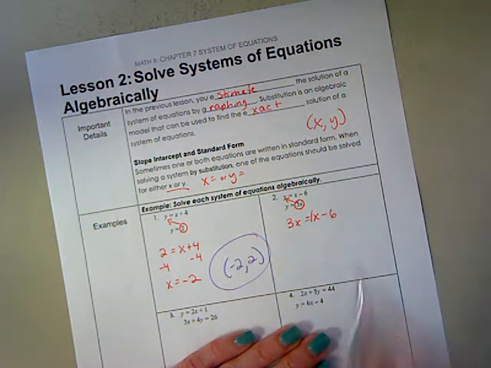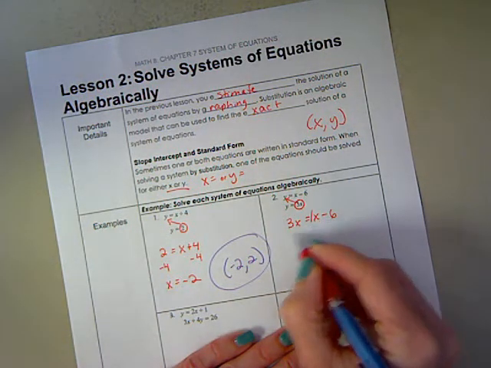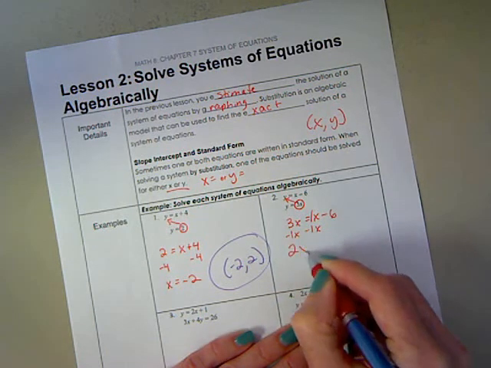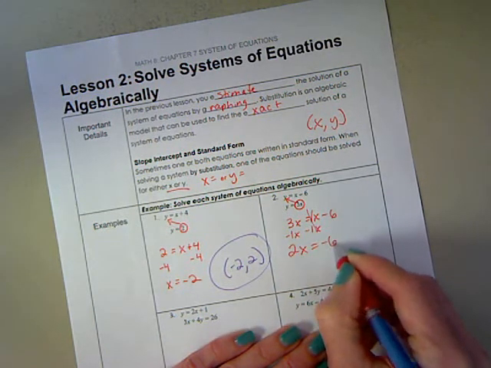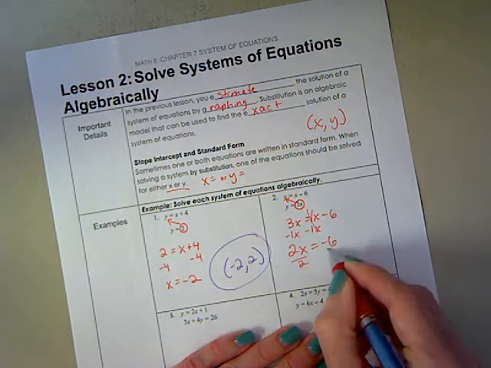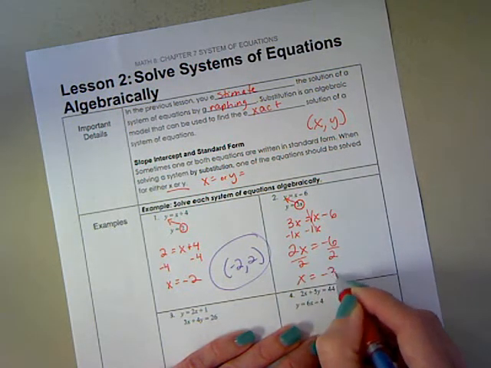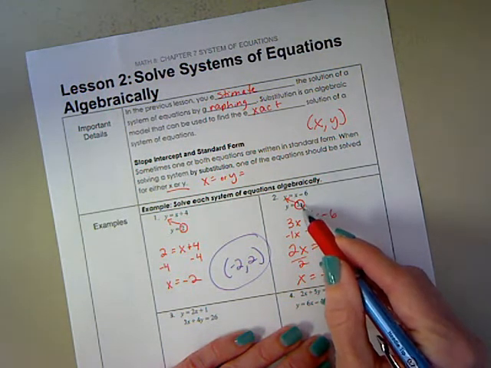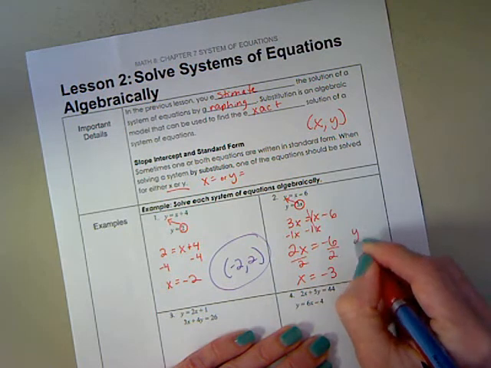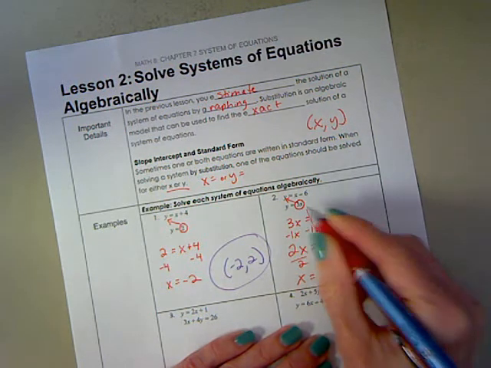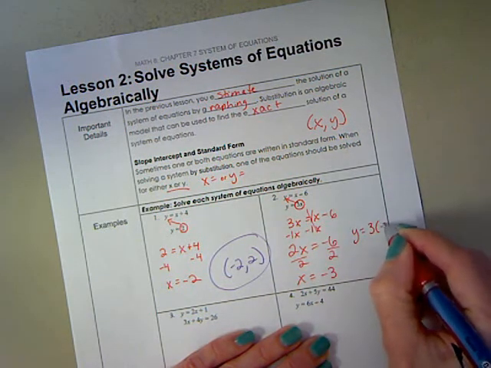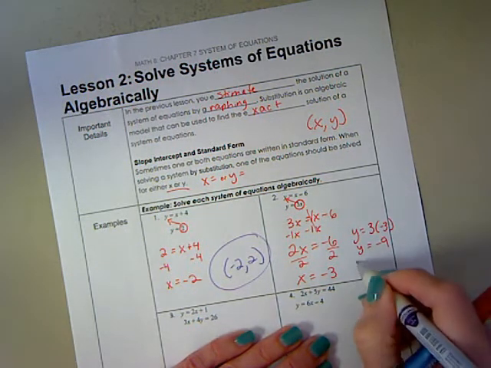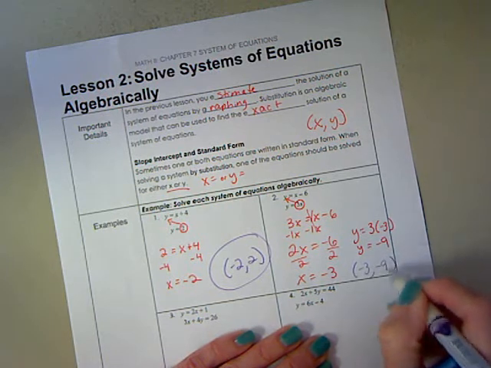So I'm going to put a 1 here, and I need to move this 1x to the other side, so I'm going to subtract it. So that gives me 2x equals -6, divide by 2, x equals -3. Now, I need to solve for y, so I always put it in what I circled. So y equals 3 times x, which is -3. And that gives you a -9. So my ordered pair answer is (-3, -9).